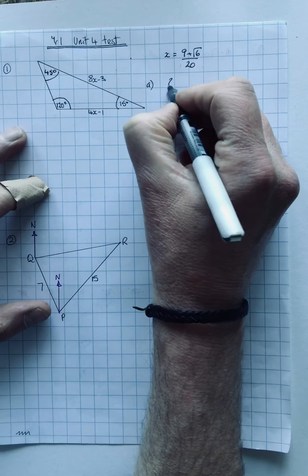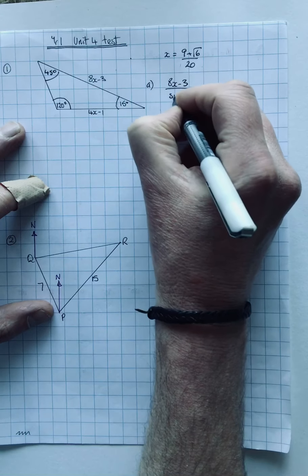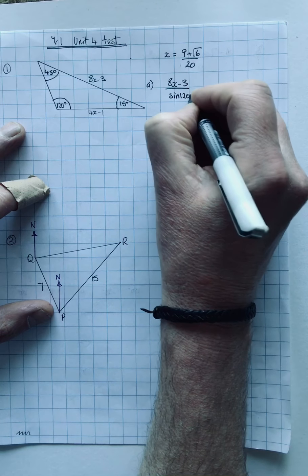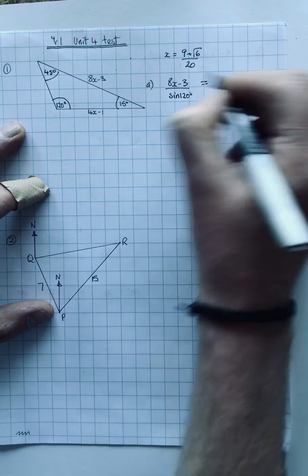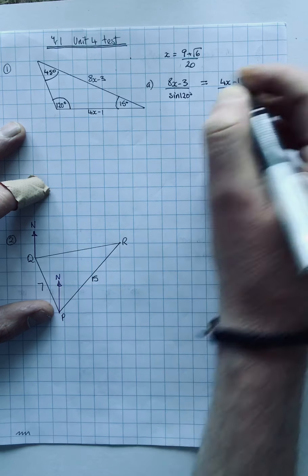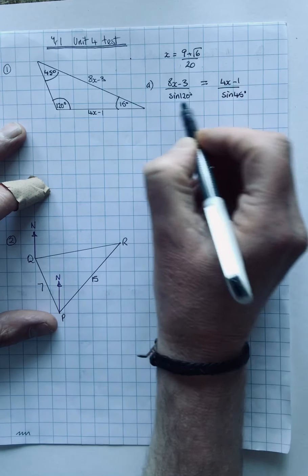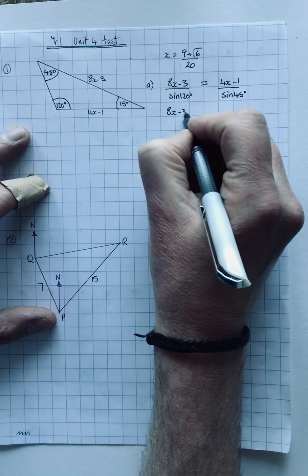So let's start with 8x minus 3 over sine 120, and that's equal to 4x minus 1 over sine 45. The first step is to work out what sine 120 and sine 45 are.